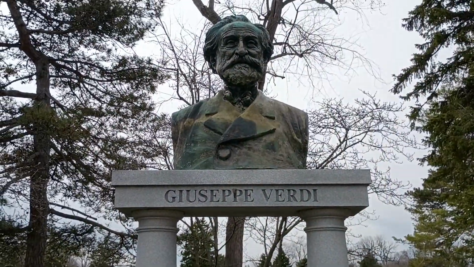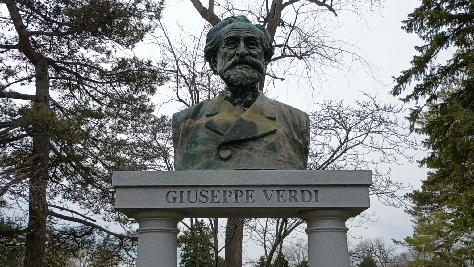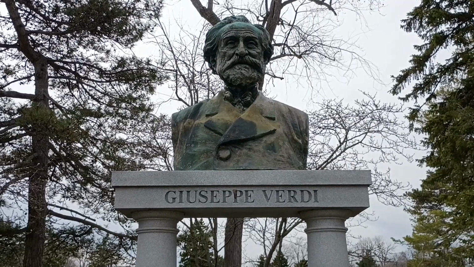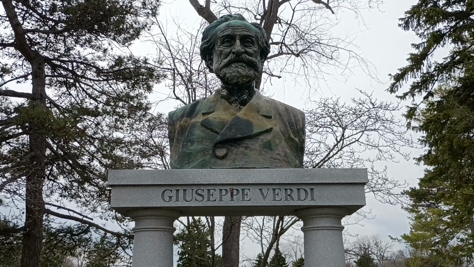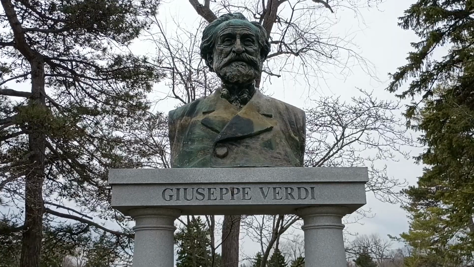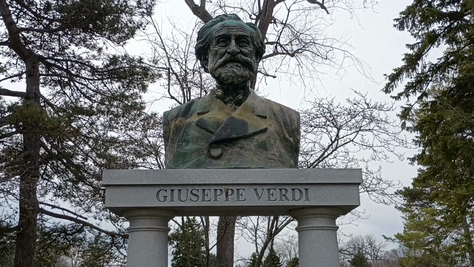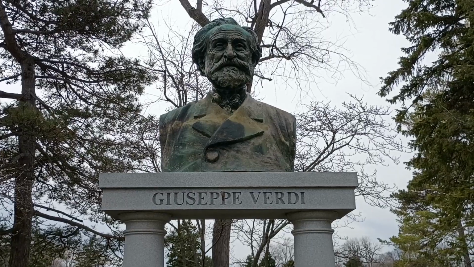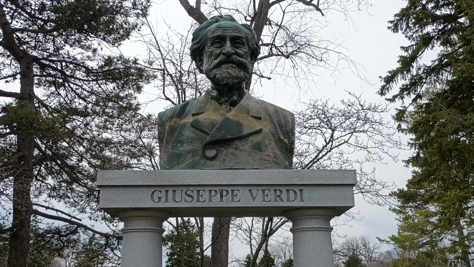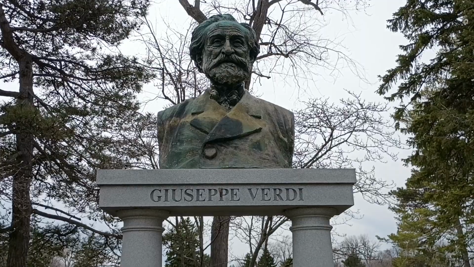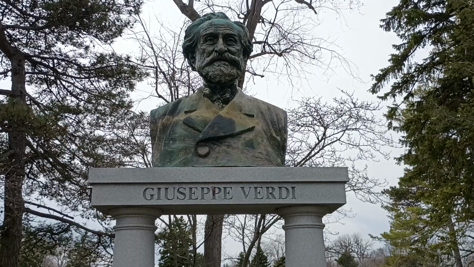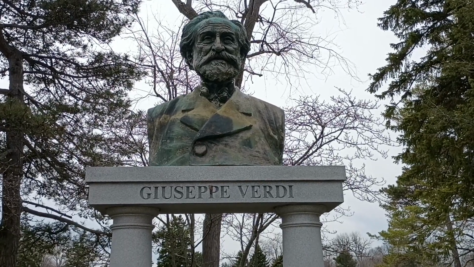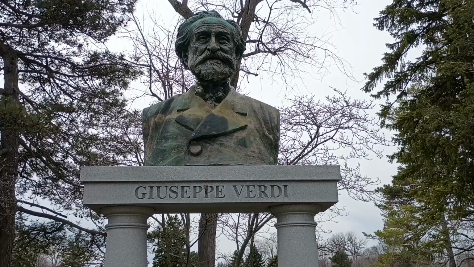What we have here is a good example of a cenotaph. A cenotaph is a burial marker that honors an individual who's not actually buried at this location. This marker honors Giuseppe Verdi. Giuseppe Verdi is credited with having invented the Italian national operatic style. He was born the son of a poor grocer in La Roncole, Italy. Verdi began composing at age 13.